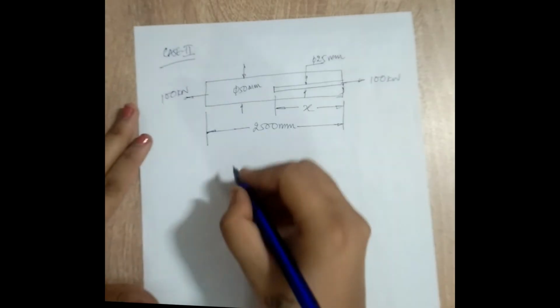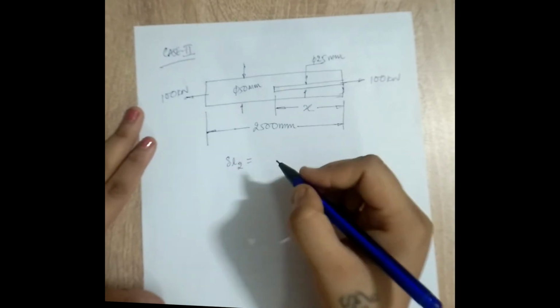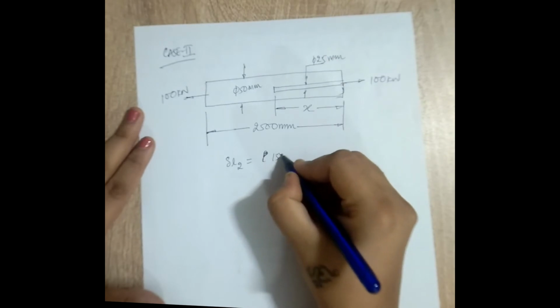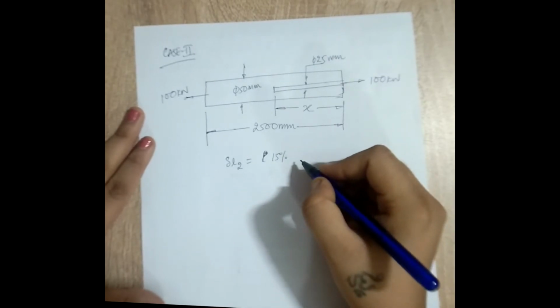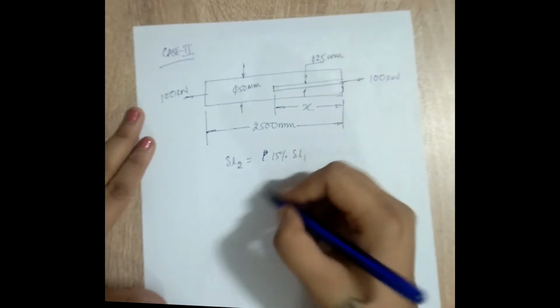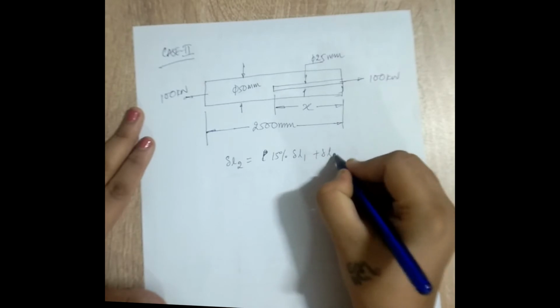For this case, the change in length, that is delta L2, I'll take for case 2, is 15% more than delta L1, correct? So that is 15% of delta L1 plus obviously the value of delta L1.